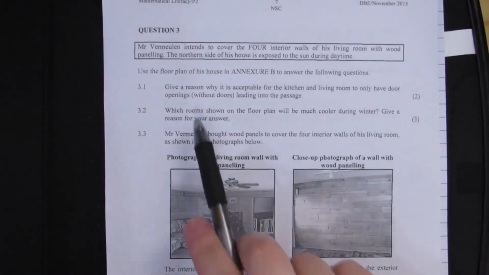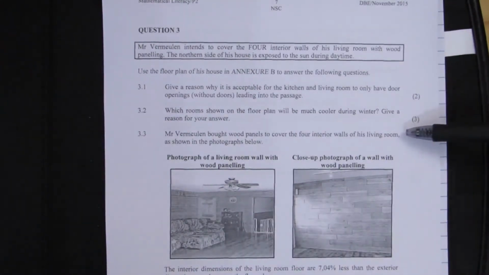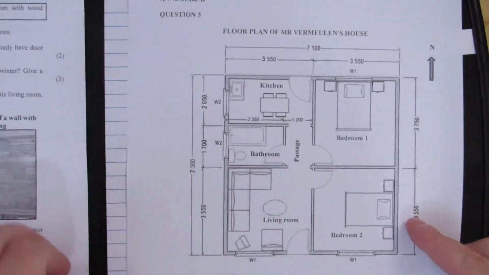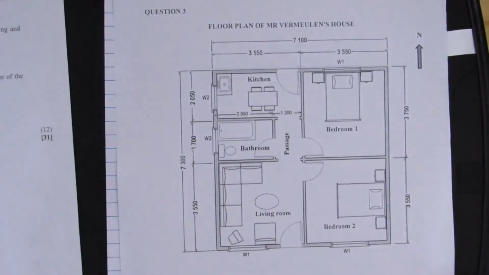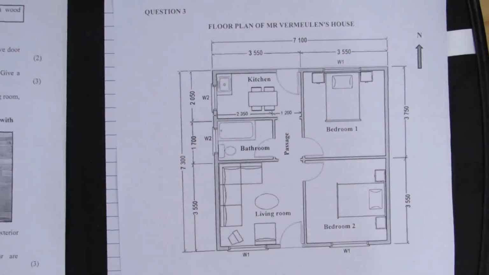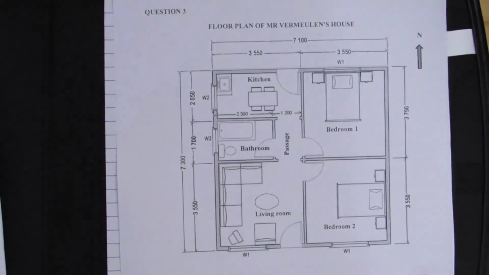Okay, so there are a couple of practical questions here, and then we're going to look at some modeling questions from it. We're going to have to look at the plan, which I have printed out here, of the floor plan. You can find a copy of this paper in the link below. I've linked all the national papers in the description below.